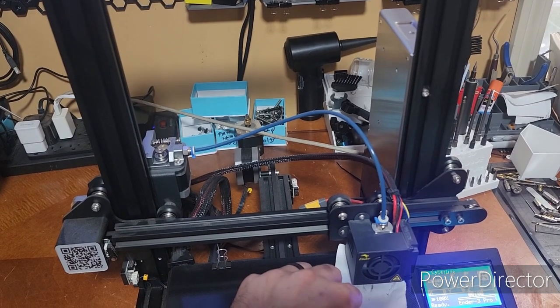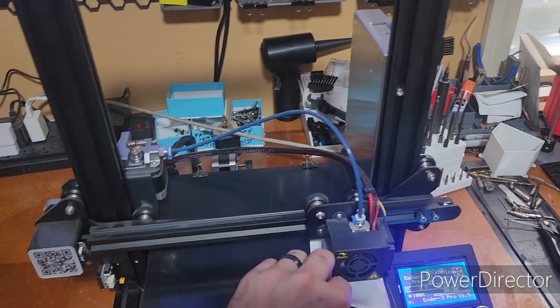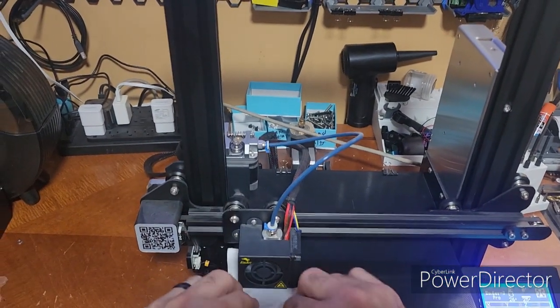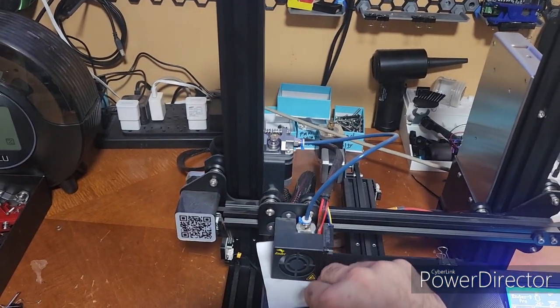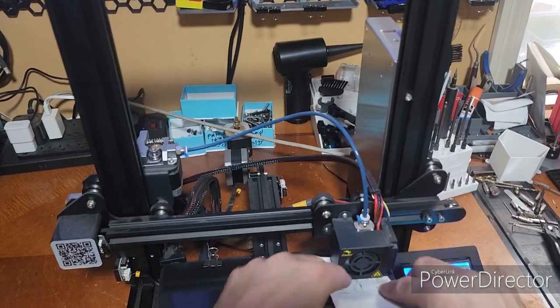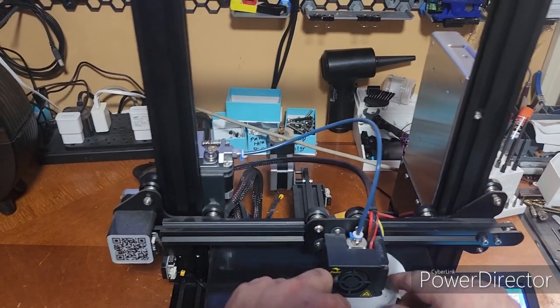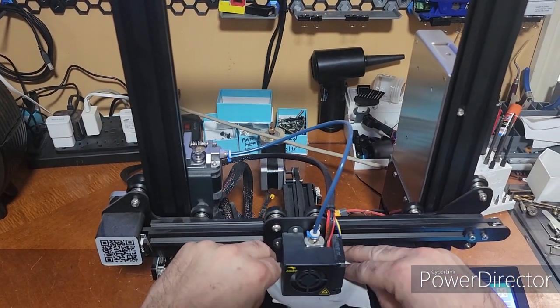That one's just a bit tight, so I'm just going to tighten it a little more. Okay, that one's good. That one's good. That one's good. And this one is good. So now that you've got those all set, you come in the center here. It might be a little off if your bed is a little bit off, but it should be pretty close.